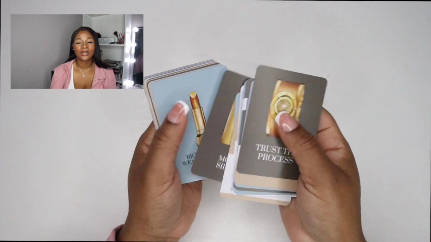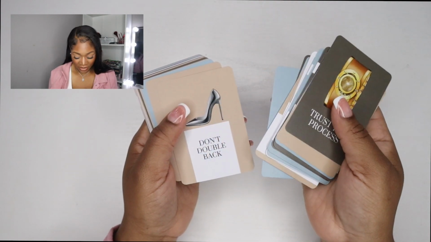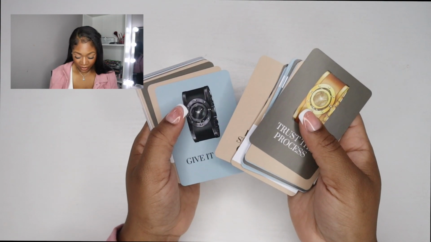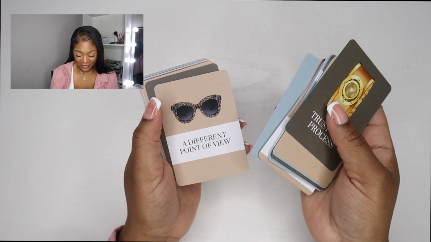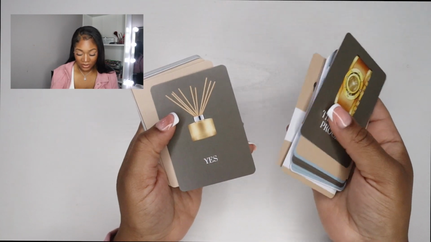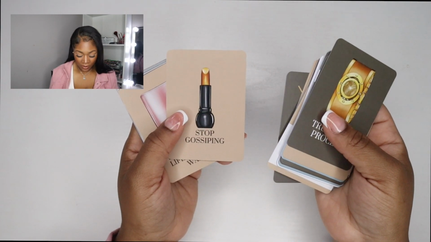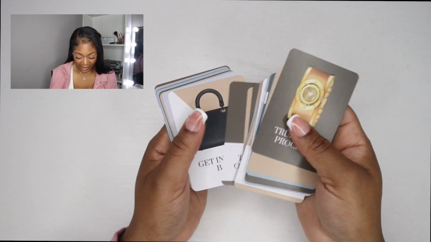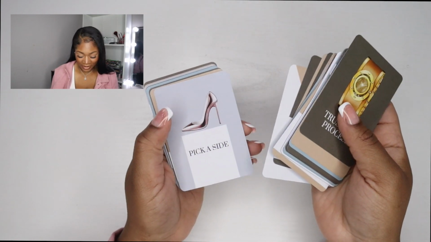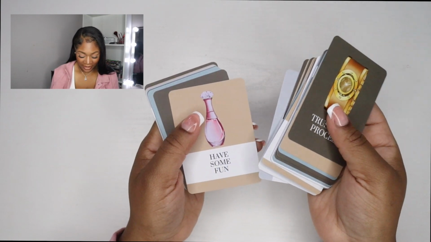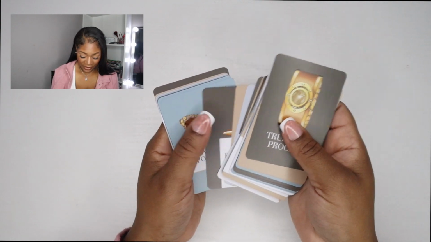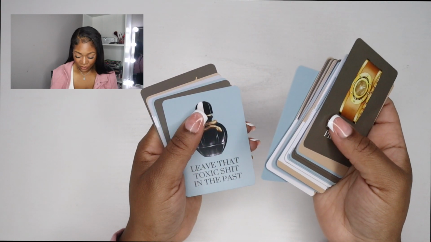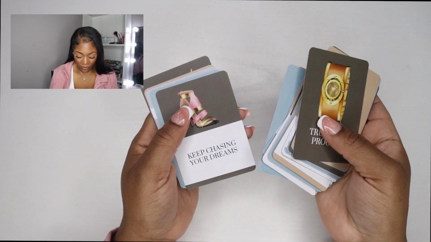You see me going through all these cards because look, this is my favorite. Don't double back. Life's too short for grudges. Give it time. A different point of view, which is glasses. We have yes. We have stop gossiping, which is a lipstick because it goes on your mouth. We have manifest the lifestyle you want. Take your own advice. Get in your bag. Pick a side. Have some fun. Block them. Watch out for haters. Tell them how you feel. Leave that toxic in the past. We also have keep chasing your dreams. Level up. You're not alone.